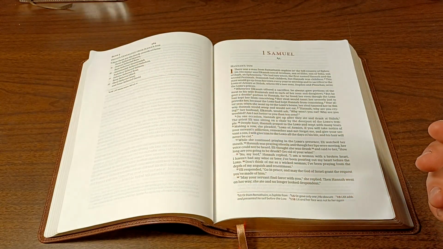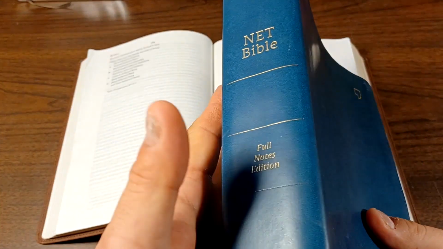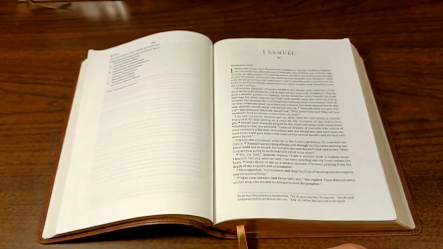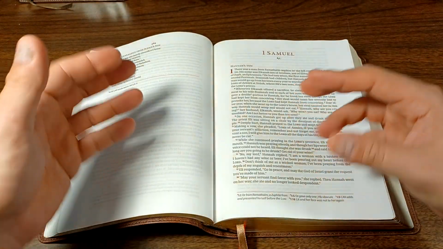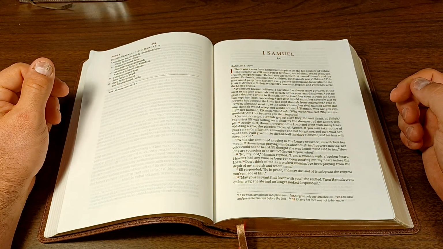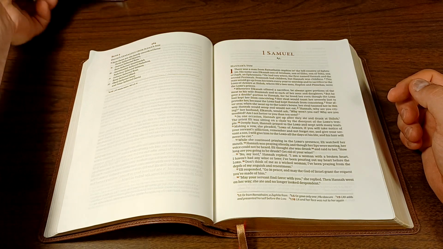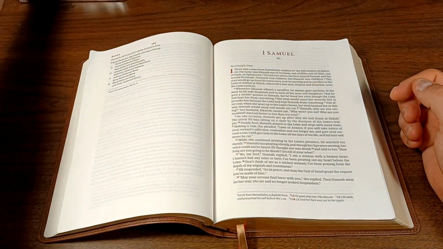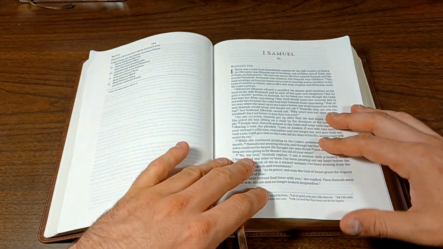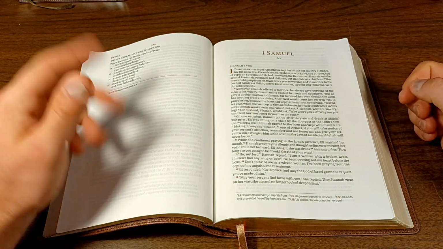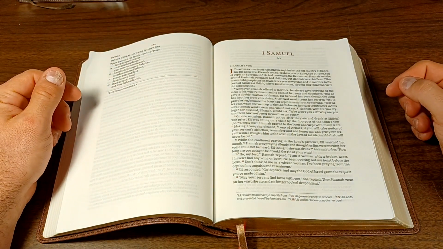And throughout, I also looked at how things were handled in the NET Bible, the Full Notes Edition, and compared some of the notes with how different translations handled things. Also looked a little bit at Robert Alter's translation of 1st and 2nd Samuel, which Evans interacts with quite a bit in this commentary. So we're just going to look at how some things are handled in CSB. I've written some notes down after looking back on what I'd found last year.